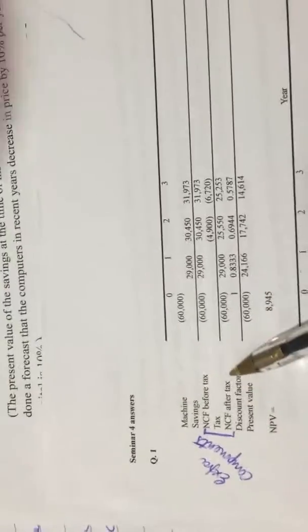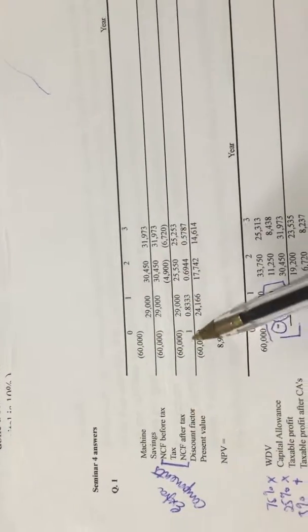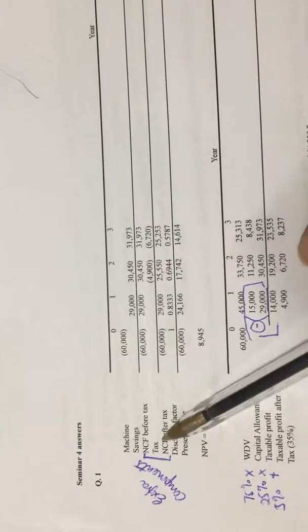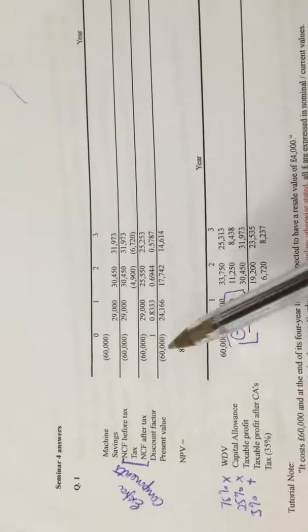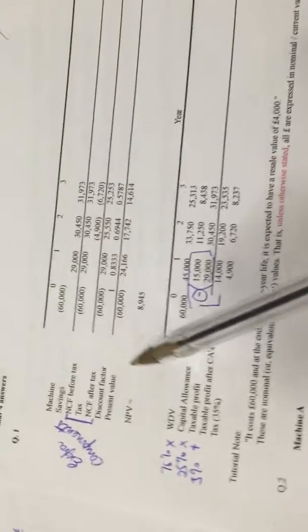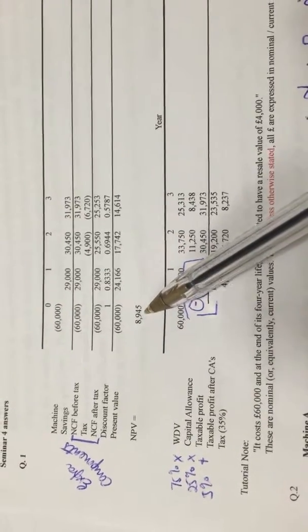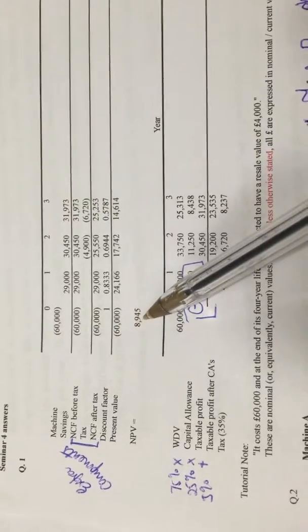So that gives you the NCF after tax, and then your discount factor. So to get the present value, you'd multiply NCF after tax. So you've done all your tax deductions here. That gives you your present values. Then you add them all up, and that gives you the NPV of the project, which will be 8,945. So then that will give you the final NPV.